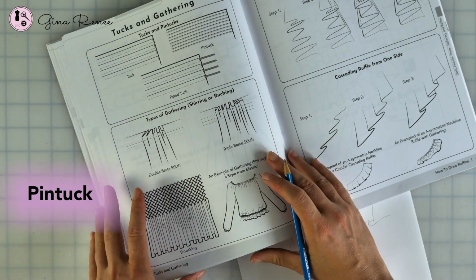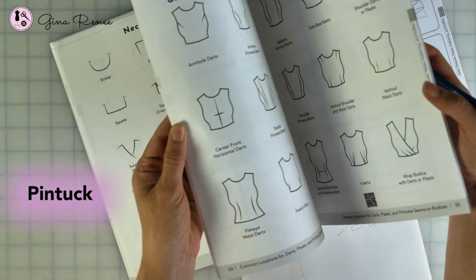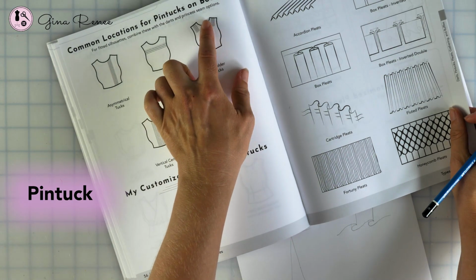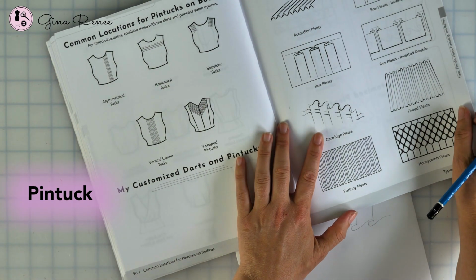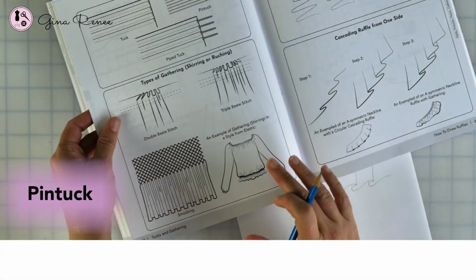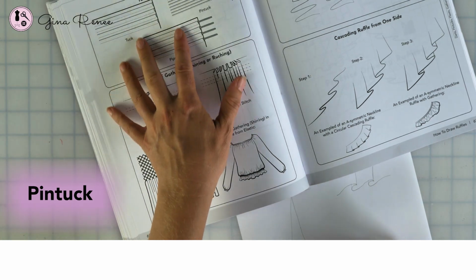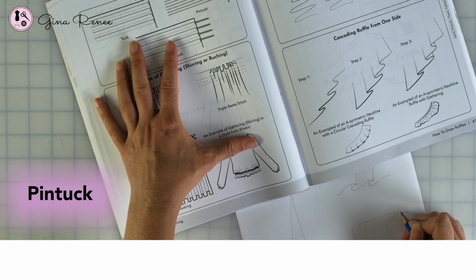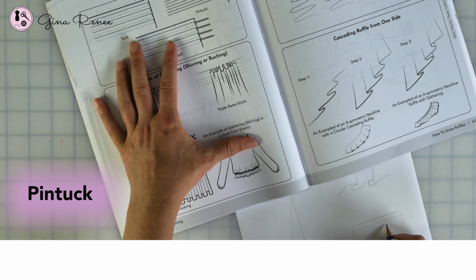And we can also refer to those bodice images here for common locations. You can see all it is, is a straight line and a stitch line next to each other. So let's draw that in a close-up version, drawing our pin tuck. And if you really want it to be exact, you can use a ruler. I tend to love to go freehand here. And we have a little bit of a gap between the pin tuck fold and the stitch line.